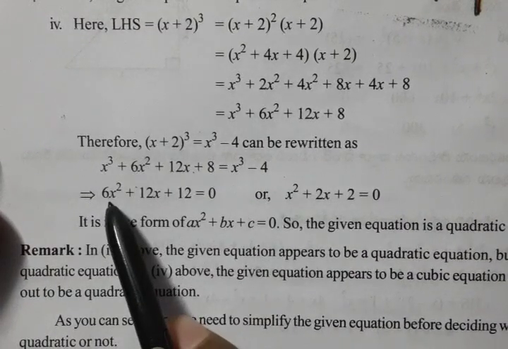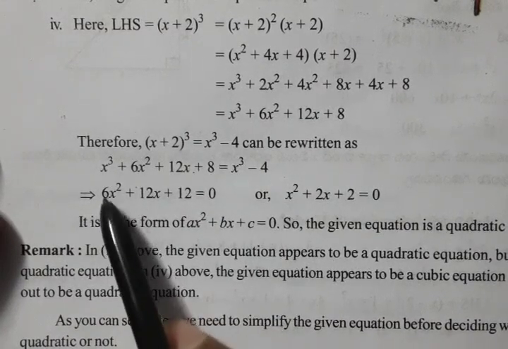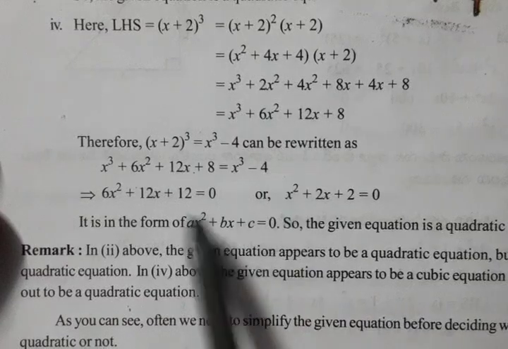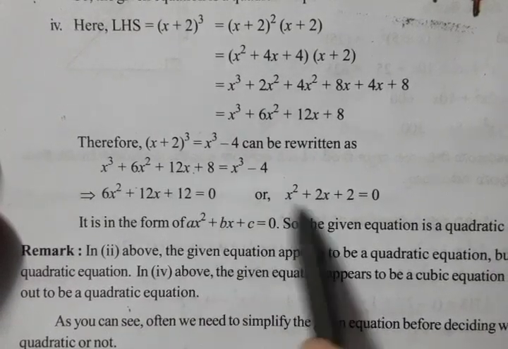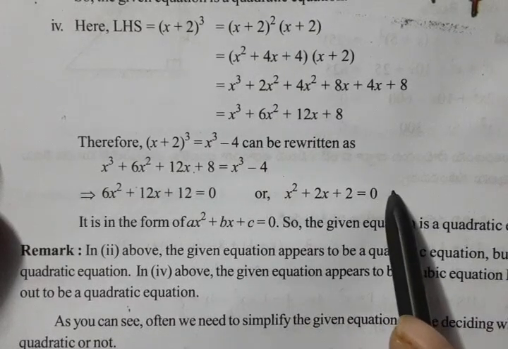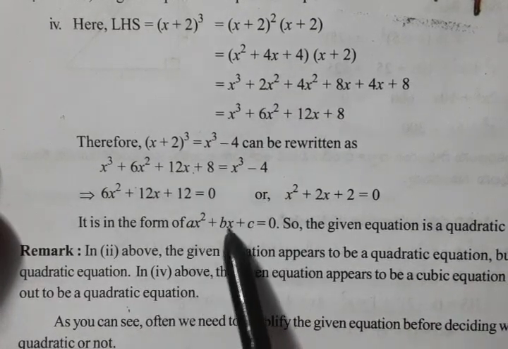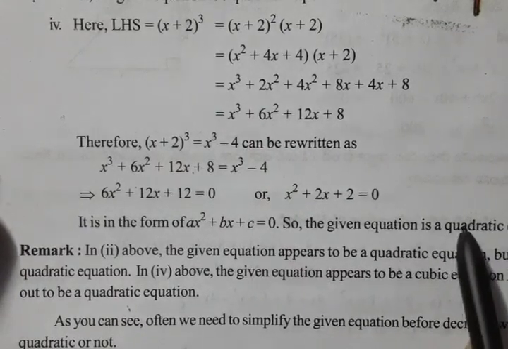If you take common, that means you should divide with 6. 6 by 6 equal to 1, x square, and 12 by 6 equal to 2x, 12 by 6 equal to 2. So x square plus 2x plus 2 equal to 0. So it is in the form of ax square plus bx plus c equal to 0. So the given equation is a quadratic equation.